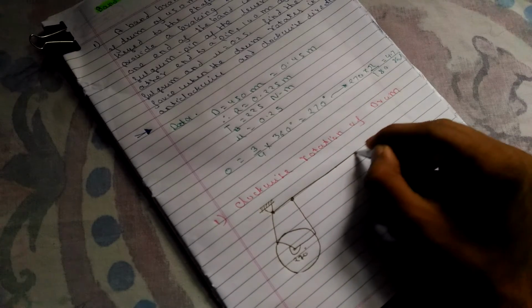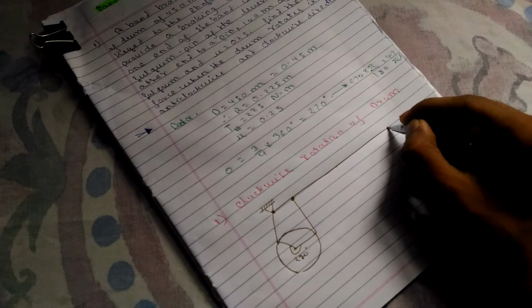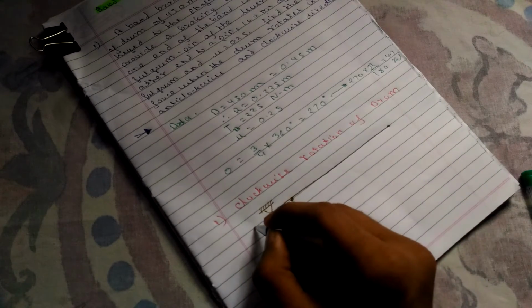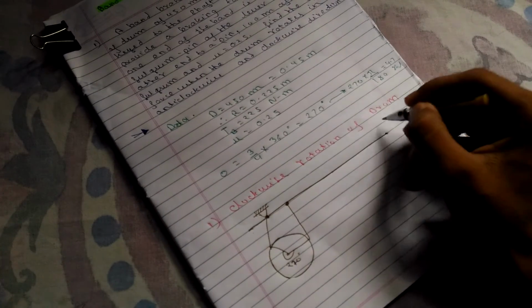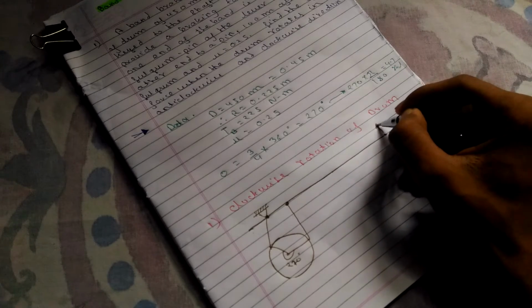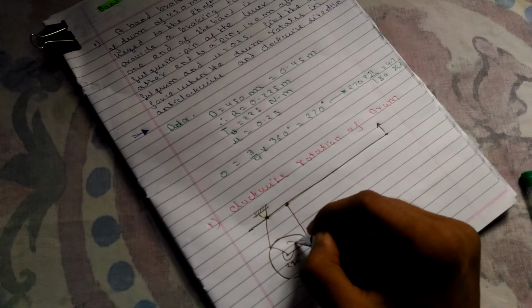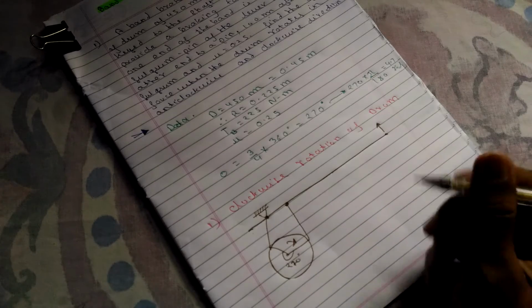Here it is the diagram representation. Here is the rod, which on application of the force is going to stop the drum rotation, which is clockwise.